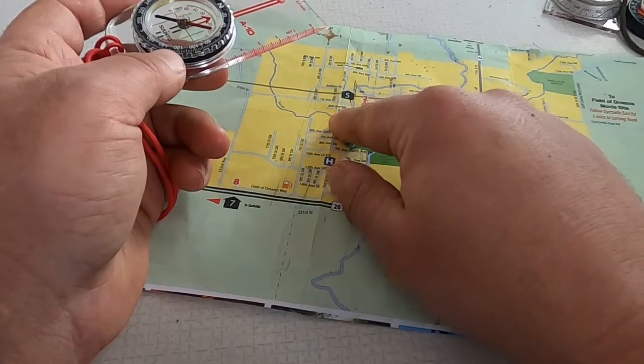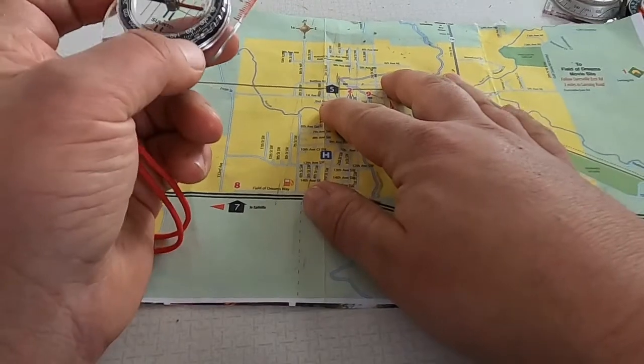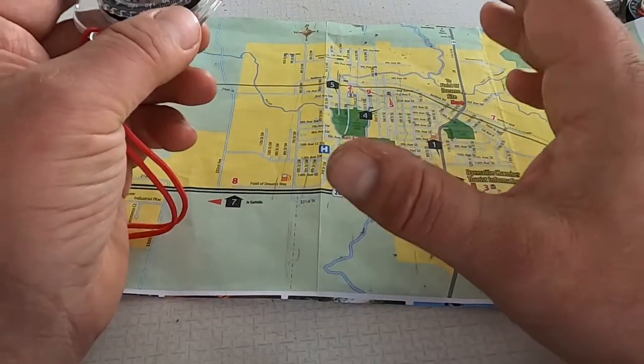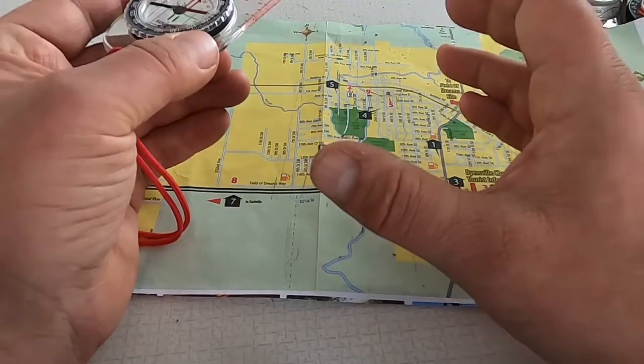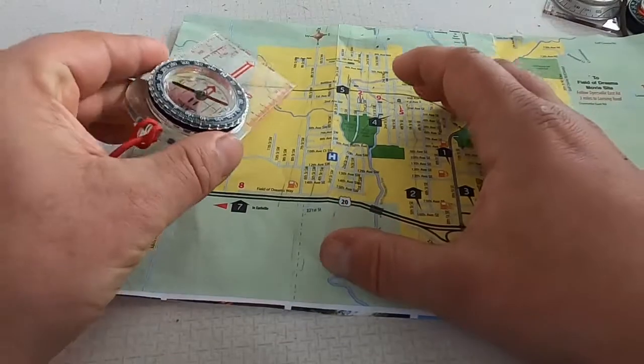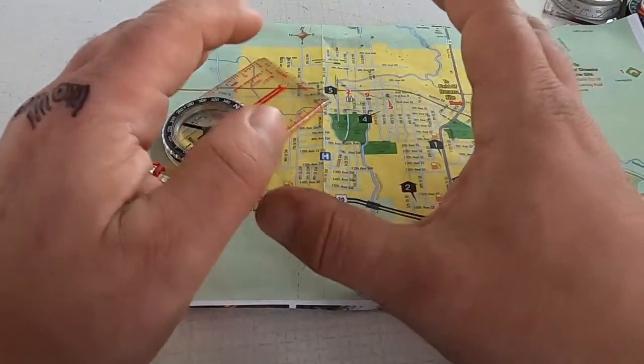Well, if 2nd Street is just behind me, then I know I'm facing north. Again, we're using our terrain to associate where we're at, and then using the compass essentially to confirm that location, so that we have an idea of where we are.